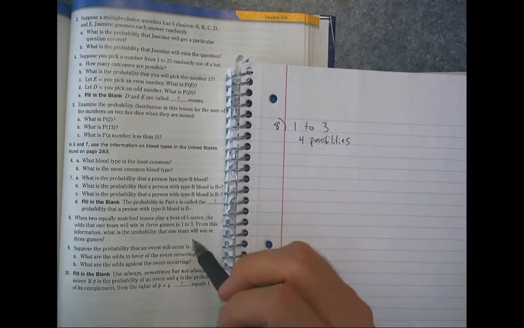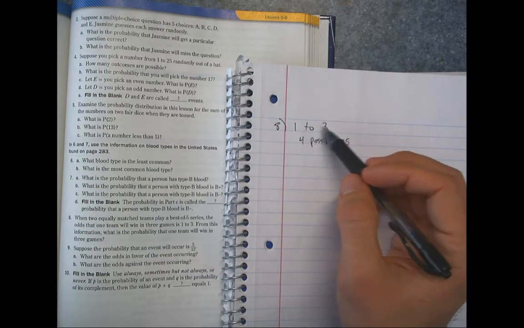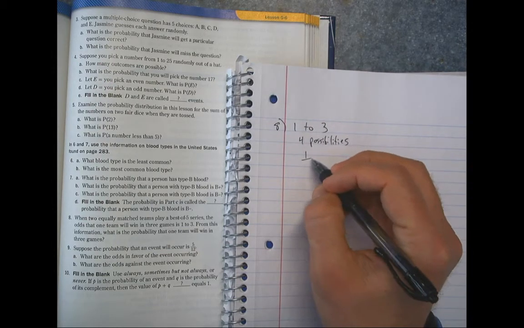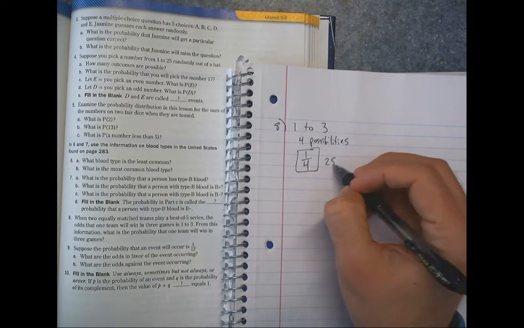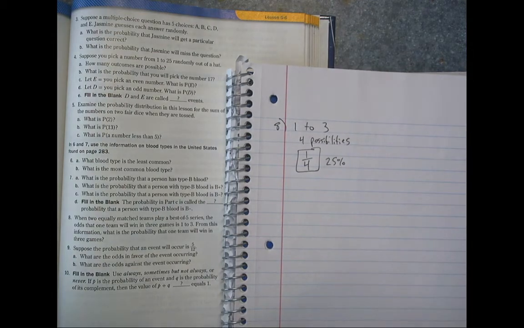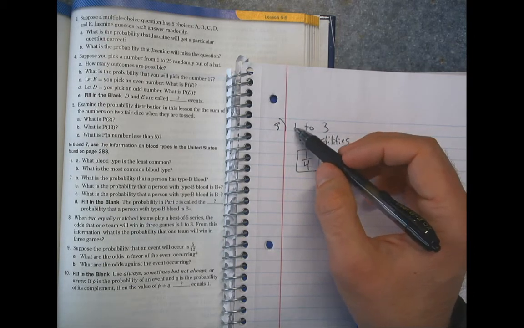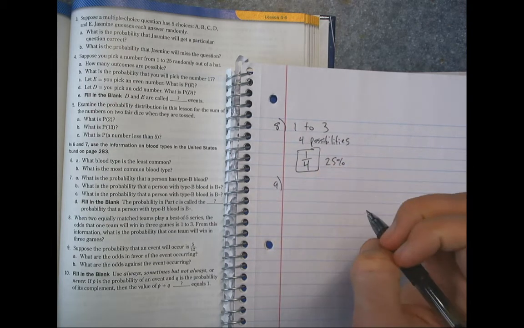Now, it doesn't say the odds. It says the probability. So the odds is 1-3. The probability of that happening is 1 out of 4. So probability is out of the total, and this is 25%. And odds is comparing your favorable outcomes to your non-favorable outcomes. So they're a little bit different.